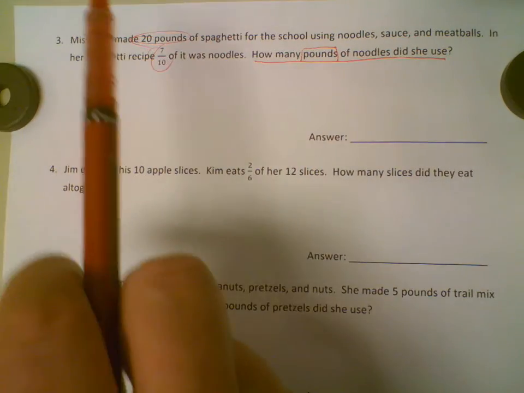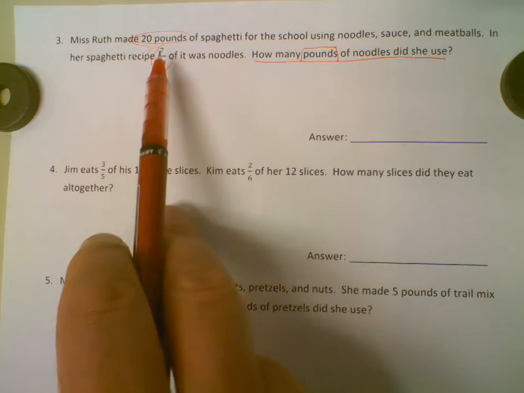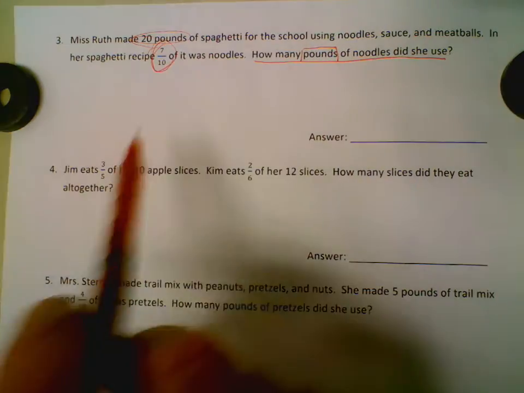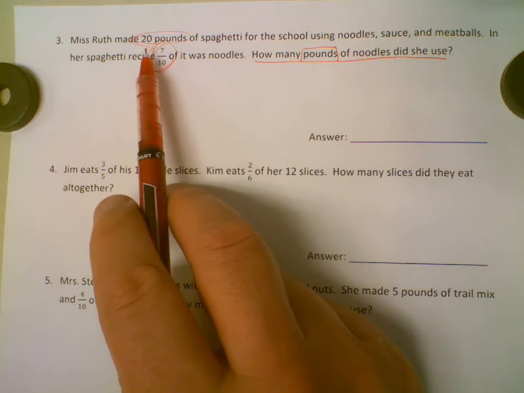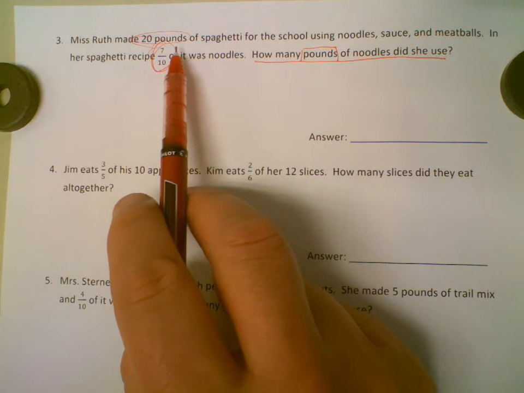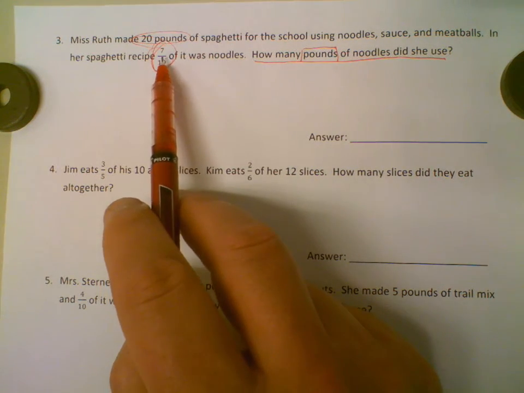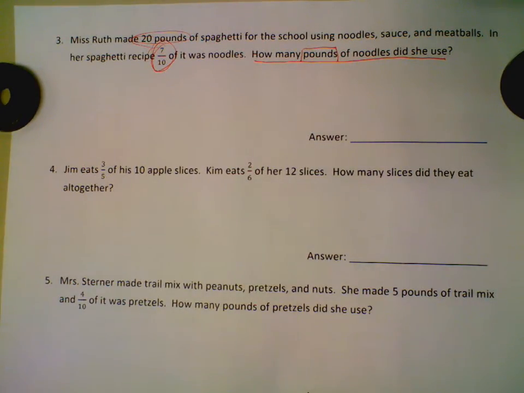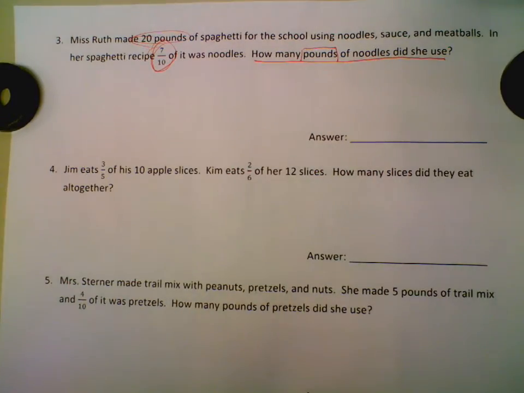So I just circled some key numbers here. When we're making 20 pounds, is all of it going to be noodles? No, 7/10 are going to be noodles. What do you know about 7/10? Well, 7 out of 10 is a little bit more than half, right? So my guess is probably going to be more than 10 pounds of noodles, maybe 11, 12, 13 pounds. That's what we're trying to find. How many pounds of noodles did she use?